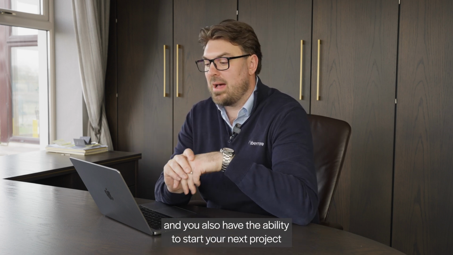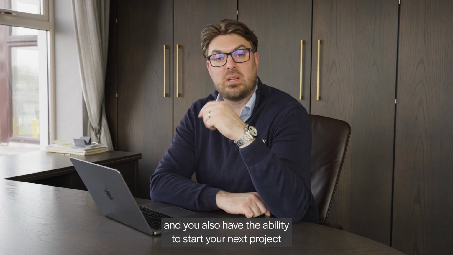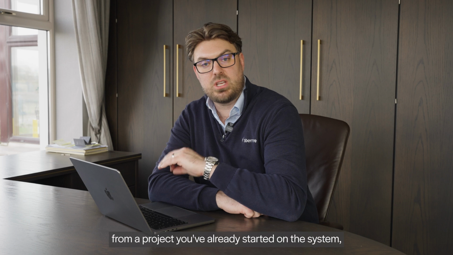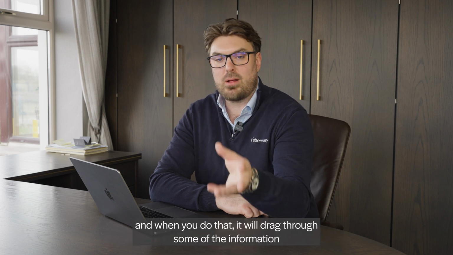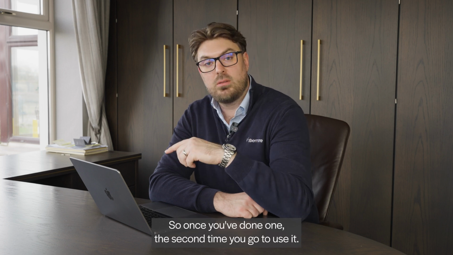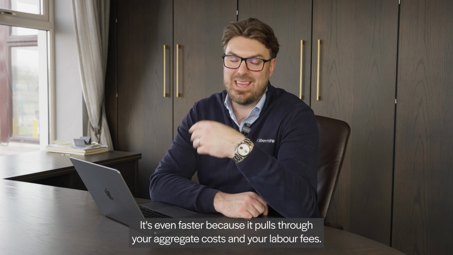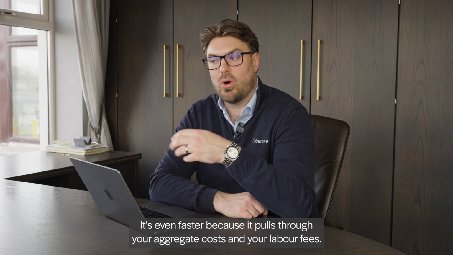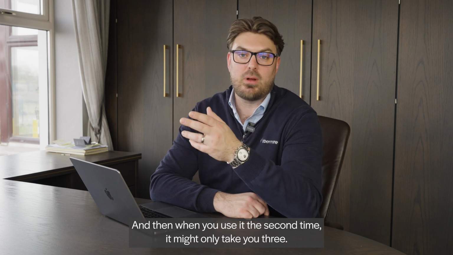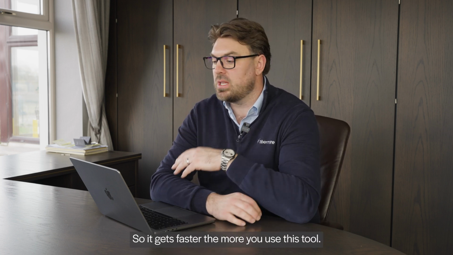And you also have the ability to start your next project from a project you've already started on the system. And when you do that, it will drag through some of the information from your starting point. So once you've done one, the second time you go to use it, it's even faster because it pulls through your aggregate costs and your labor fees. So using it once will take you 5 minutes, and then when you use it the second time, it might only take you 3. So it gets faster the more you use this tool.